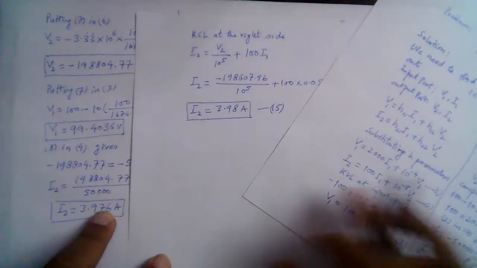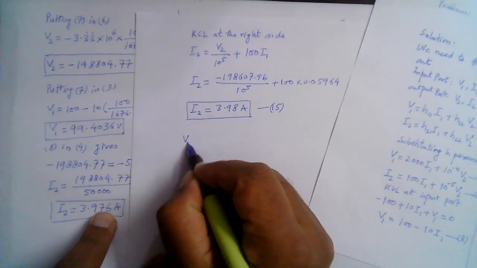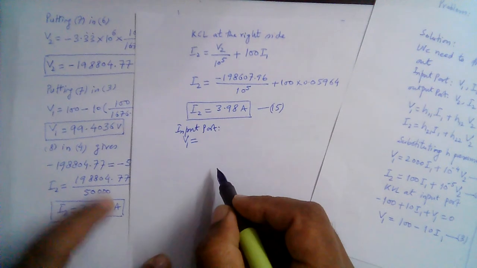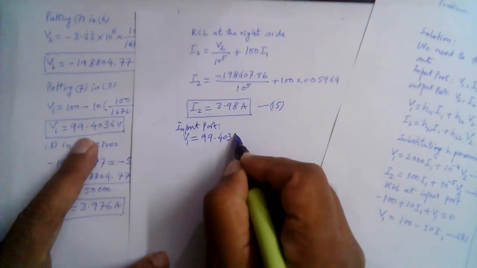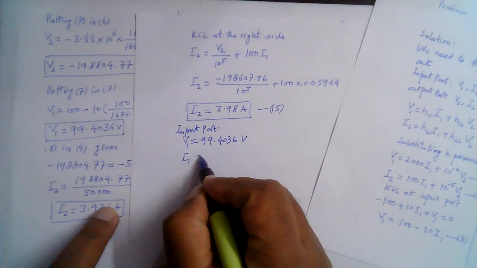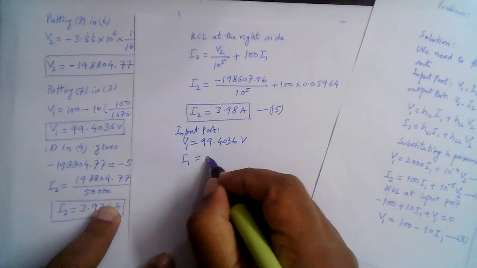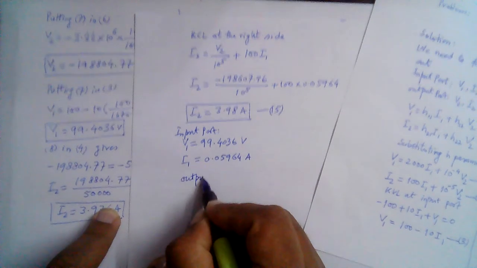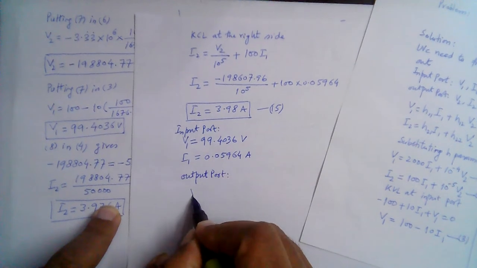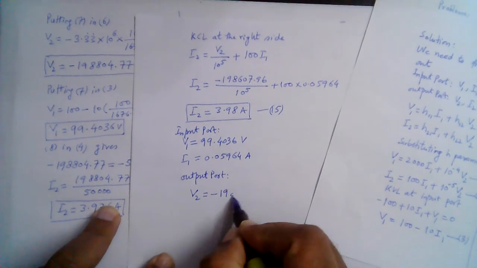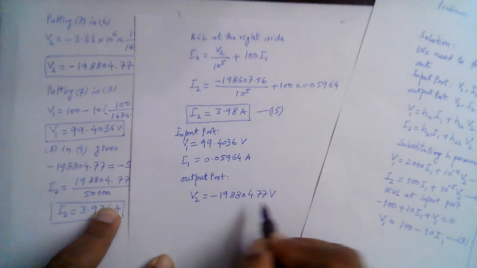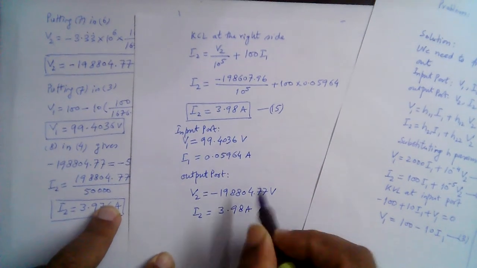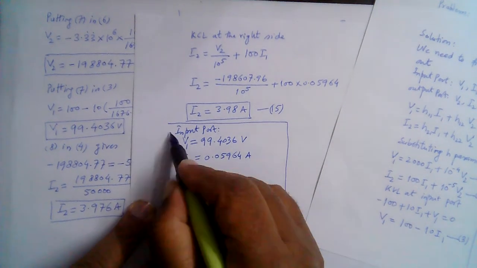So we have found out all the four parameters. So let me summarize them. So at the input port, V1 is 99.4036 volt, right? And I1 was 0.05964 amperes. So at the output port, V2 is minus 198,804.77 volt, and I2 is 3.98 amperes. So these are the values that we needed to find.